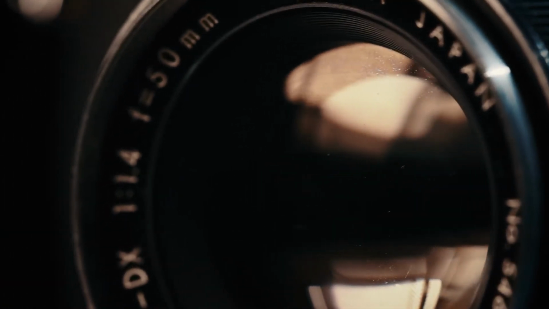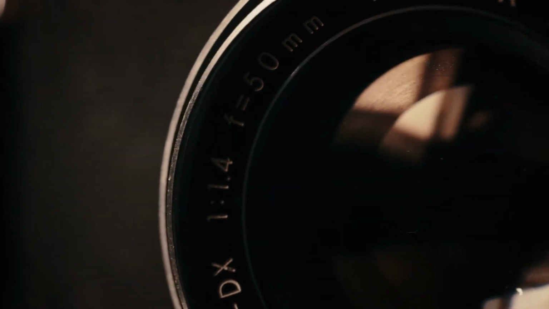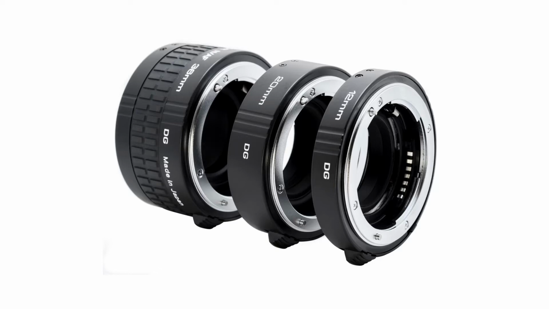There are a few alternative options if you don't have access to a macro lens. You can use extension tubes, bellows, or reverse rings in place of a macro lens. These are accessories that can be attached to the lens that you're using.